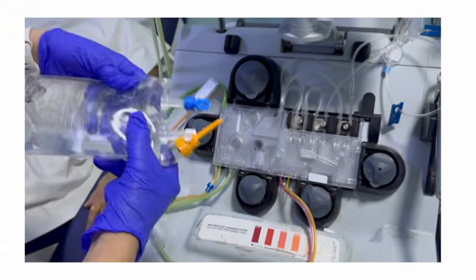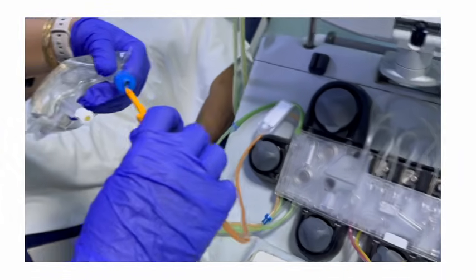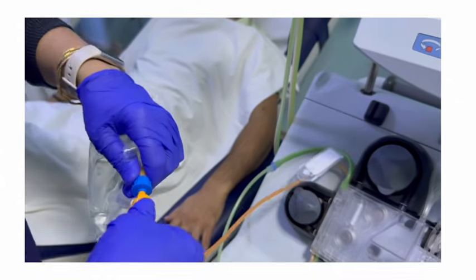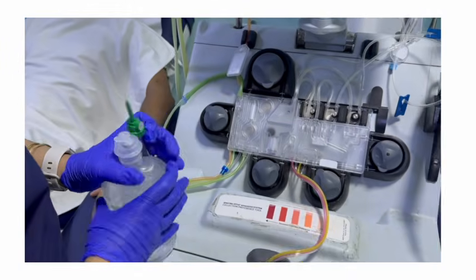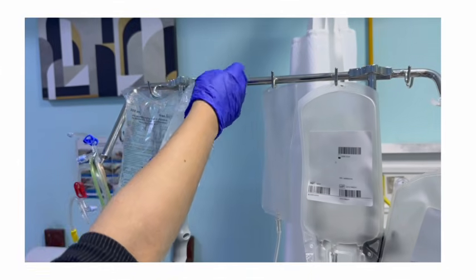Next, for priming the circuit, we have to initially spike the HES solution to which the trisodium citrate was added. Followed by this, we will have to spike 500 ml of normal saline also, which is used to prime the circuit of the tubing set.